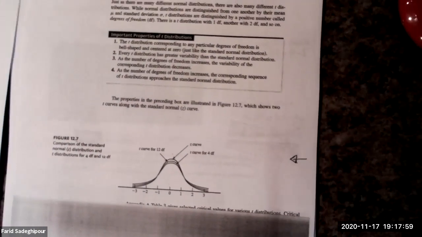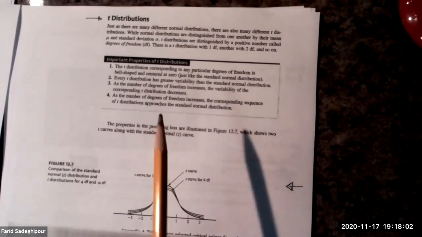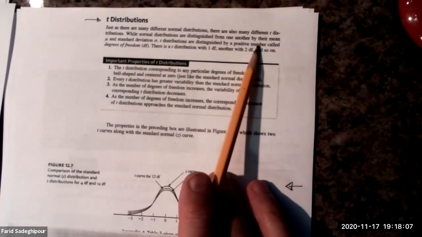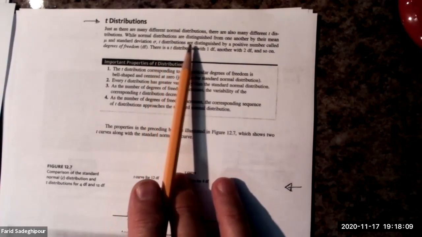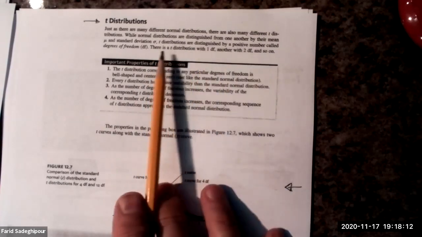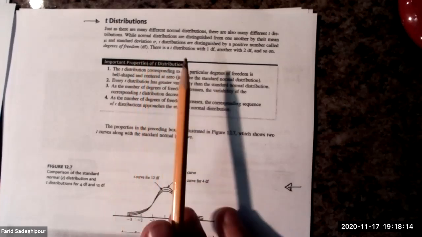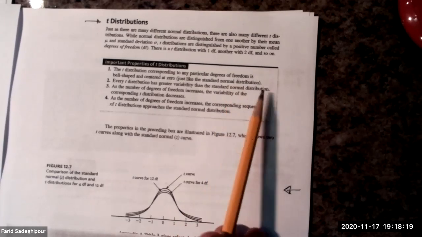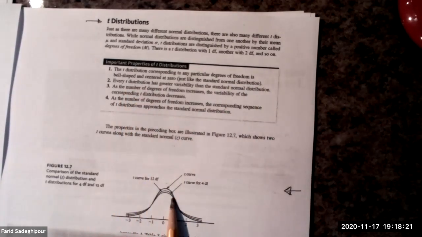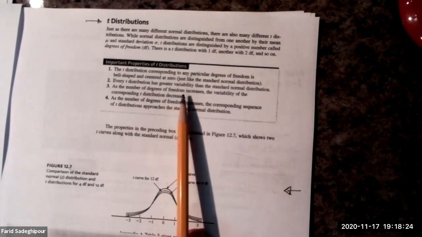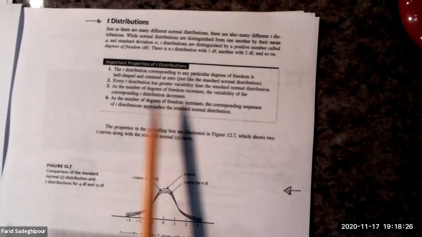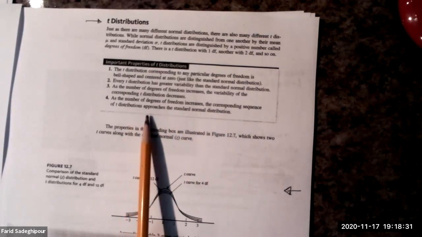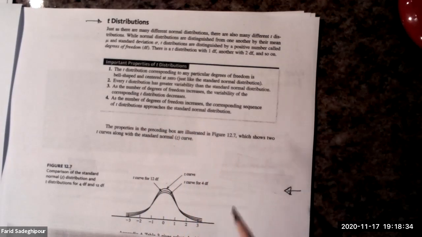And then the t-distribution. Next, instead of Z, we are using the t-distribution. Just as there are many different normal distributions, there are also many different t-distributions. While normal distributions are distinguished from one another by their mean and standard deviation, a t-distribution corresponds to a particular number of degrees of freedom, is bell-shaped and centered at 0. Every t-distribution has greater variability. As the number of degrees of freedom increases, the corresponding sequence of t-distributions approaches the standard normal distribution.